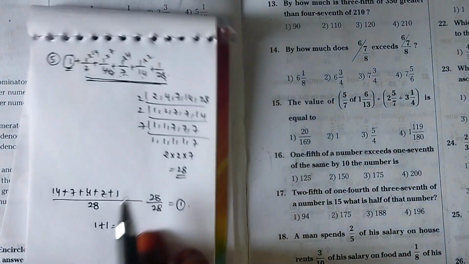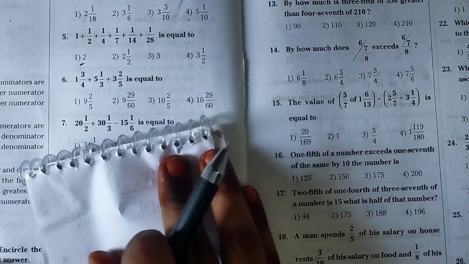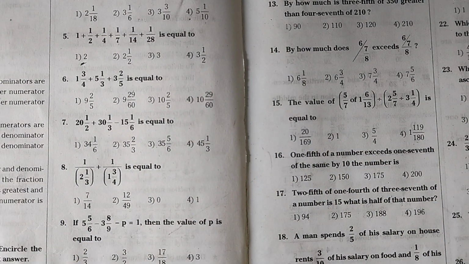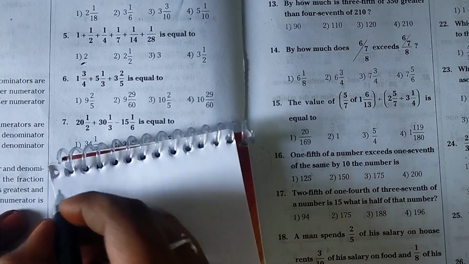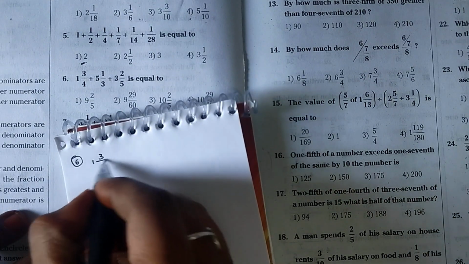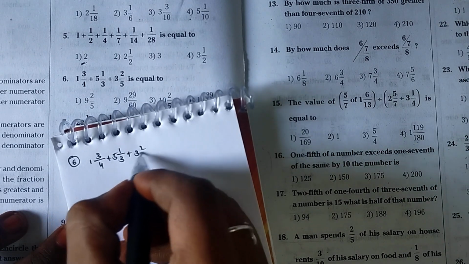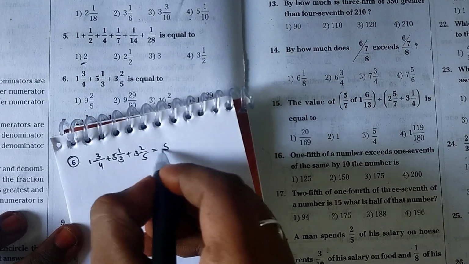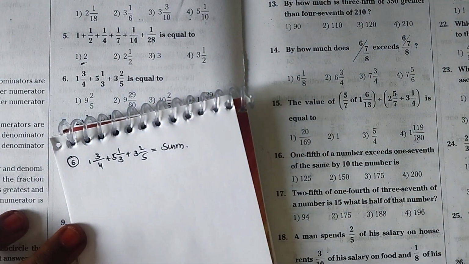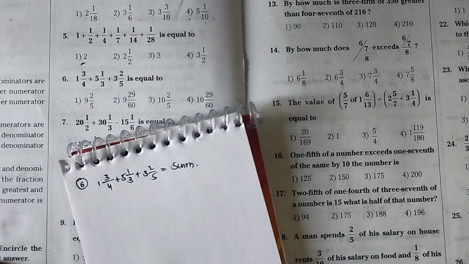And let's move on to the 6th question here. The question is 1 and 3 by 4 plus 5 and 1 by 3 plus 3 and 2 by 5 is equal to. So let's do that. The 6th one is the value of 1 and 3 by 4 plus 5 and 1 by 3 plus 3 and 2 by 5. All these are asking for the sum. All these fractions are mixed fractions. So first of all we have to convert all these fractions to improper fractions.